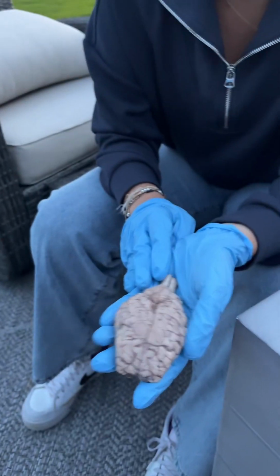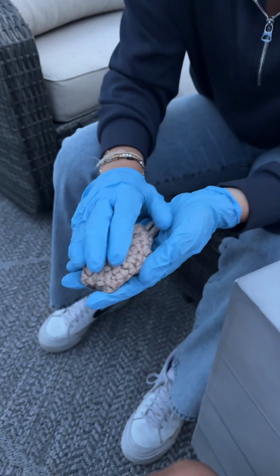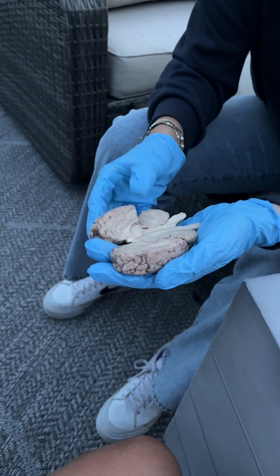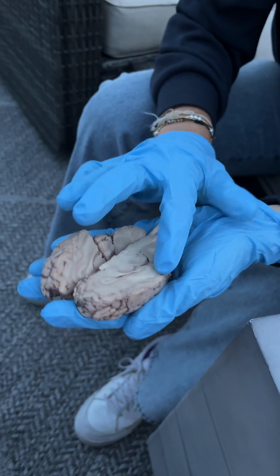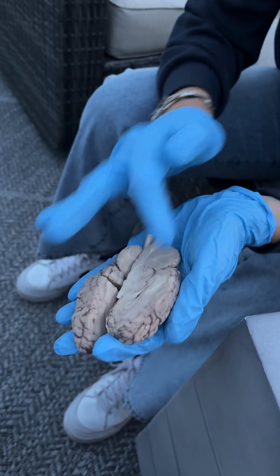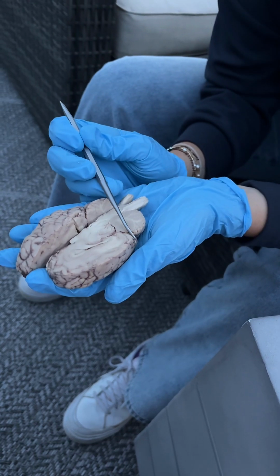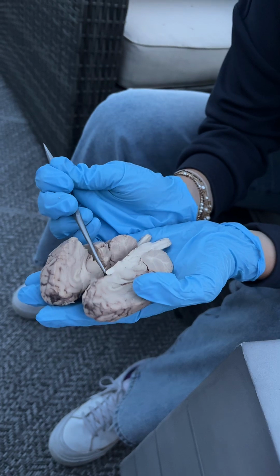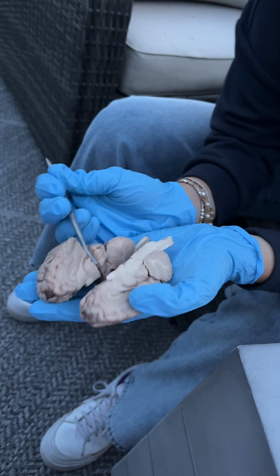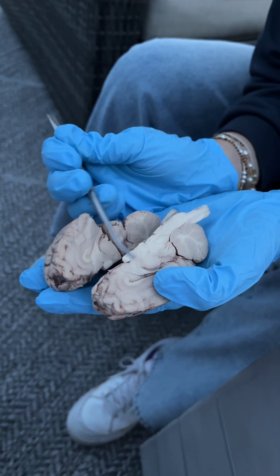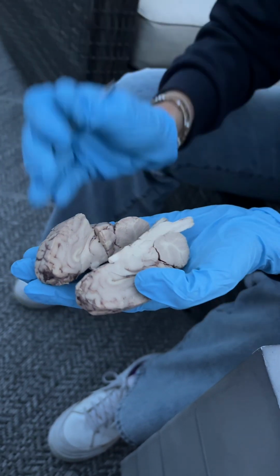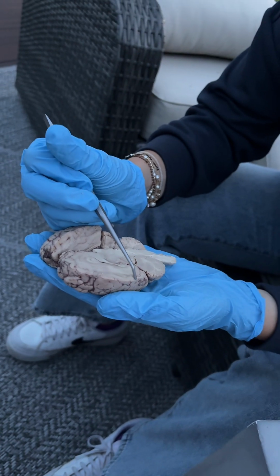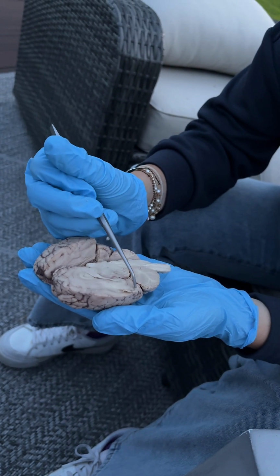The outer layer of the brain would be the dura mater, and then we get in here, and this would be the cerebrum right here. And then the optic chiasm, I don't know how to pronounce this word, would be right here, or right here. And then the cortex just lines here.